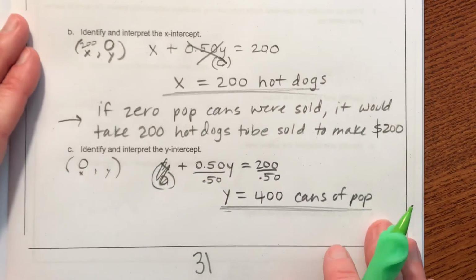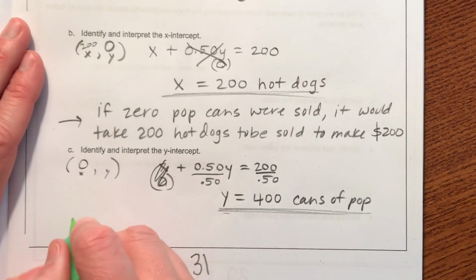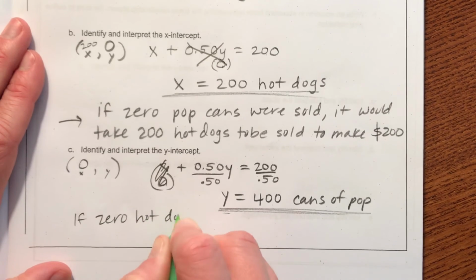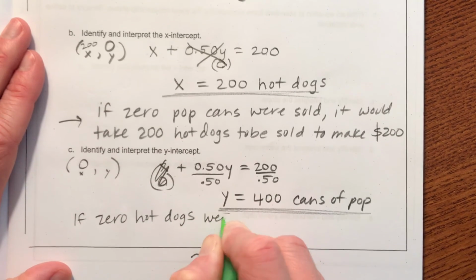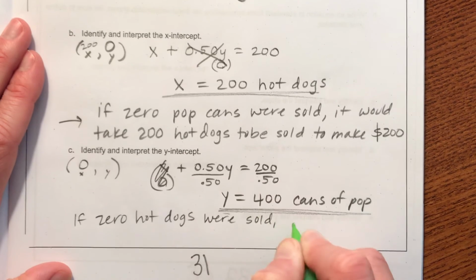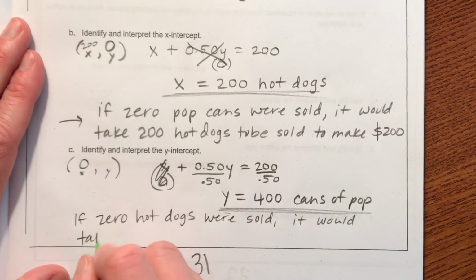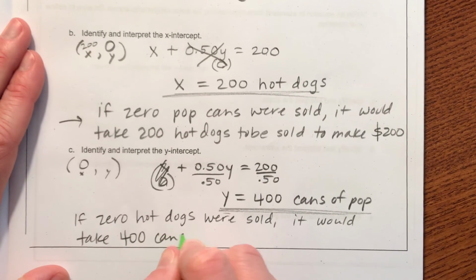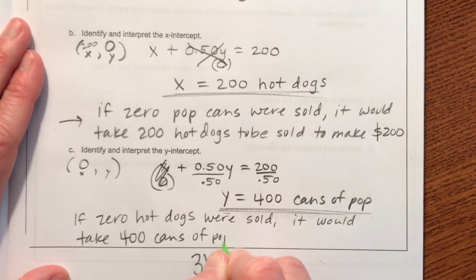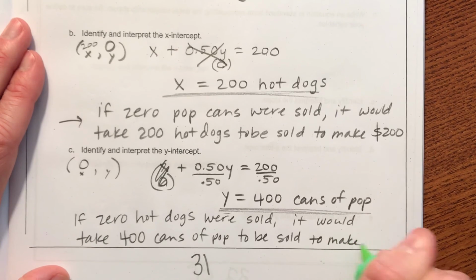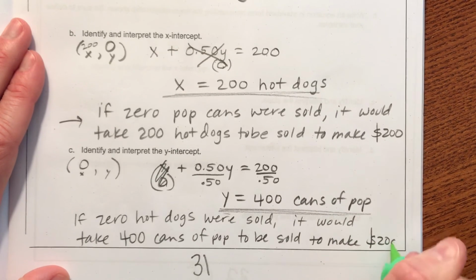So now my sentence will be, for my interpretation, if 0 hot dogs were sold, it would take, not 200, but this time 400 cans of pop to be sold to make the $200 they made for the night.